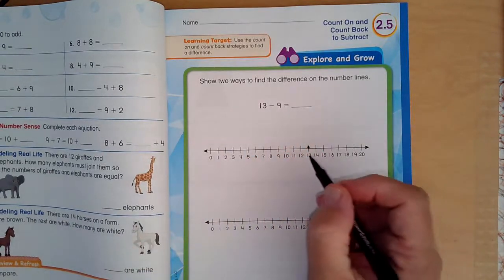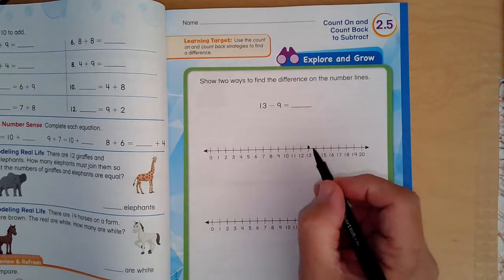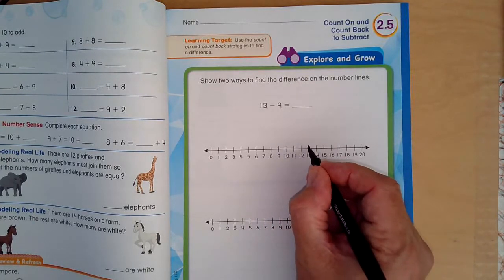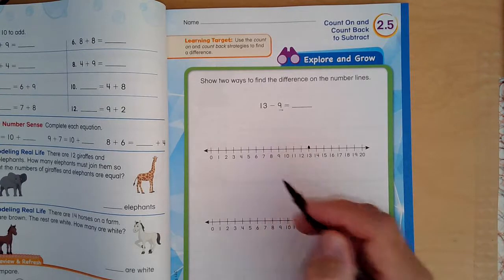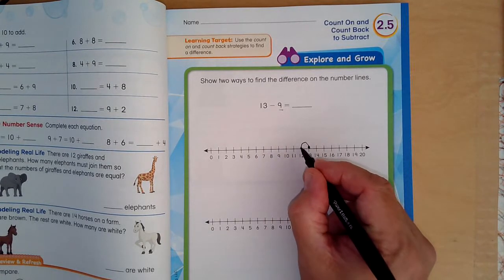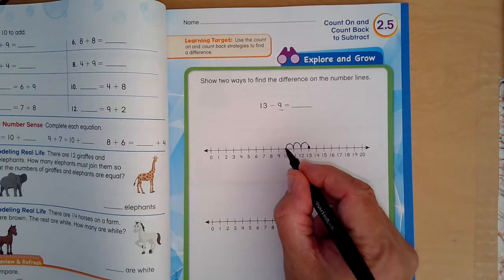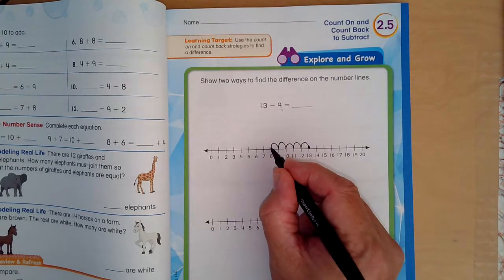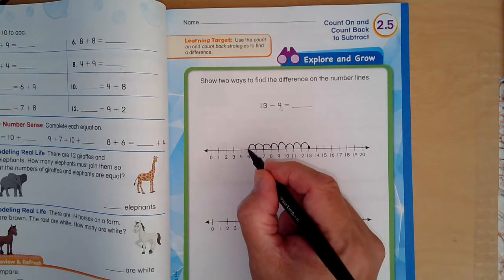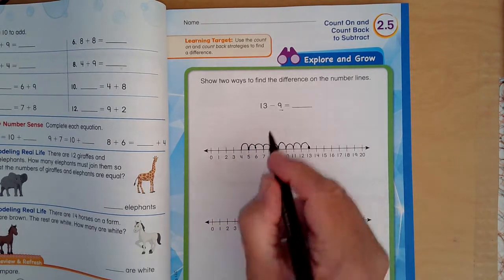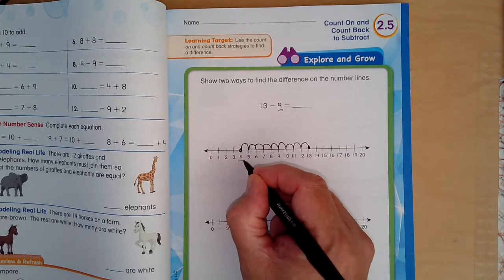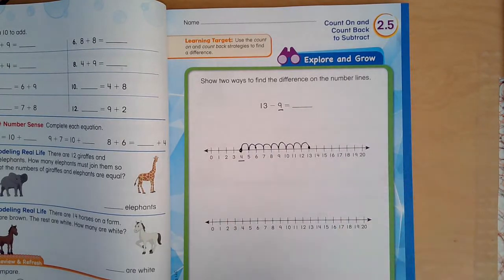In order to do this, we have to pay attention. We have to only go one spot when we're counting back, and we have to stop when we get to 9 when we're counting. Here we go. 1, 2, 3, 4, 5, 6, 7, 8, 9. When I got to 9, this is where I stopped, on the 4.